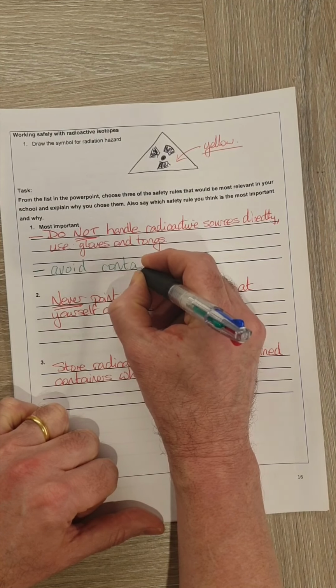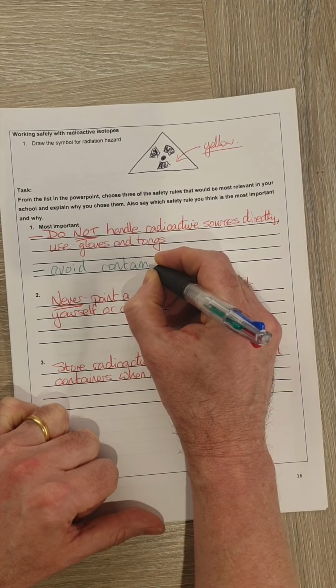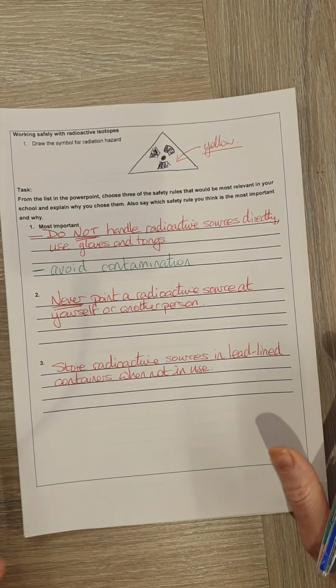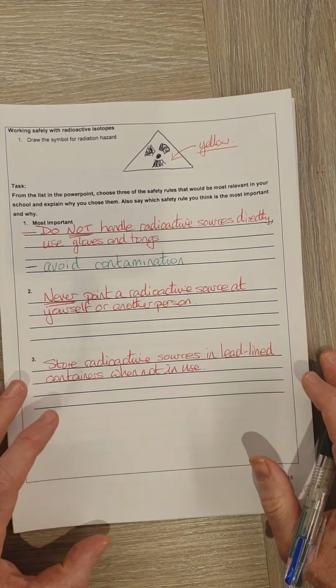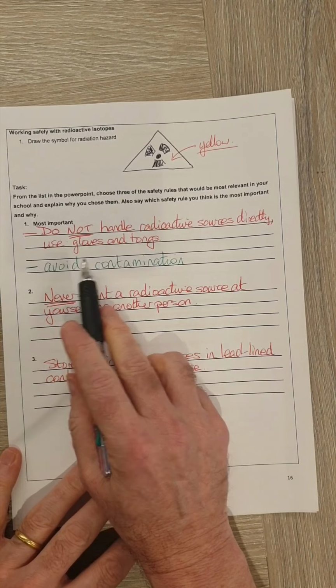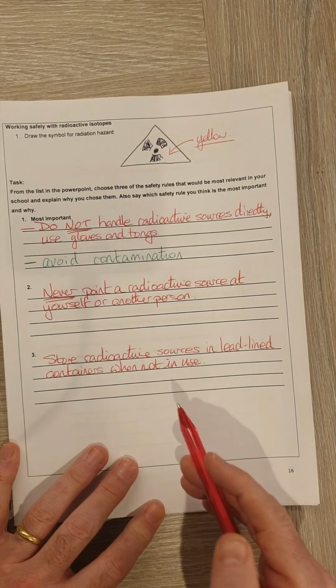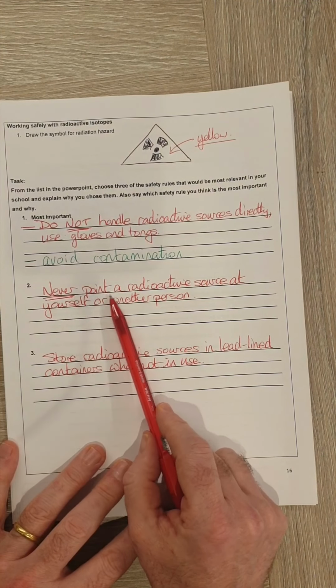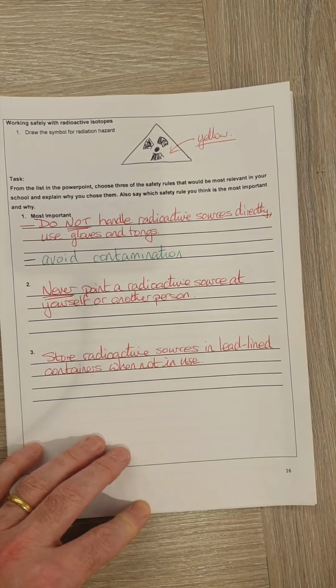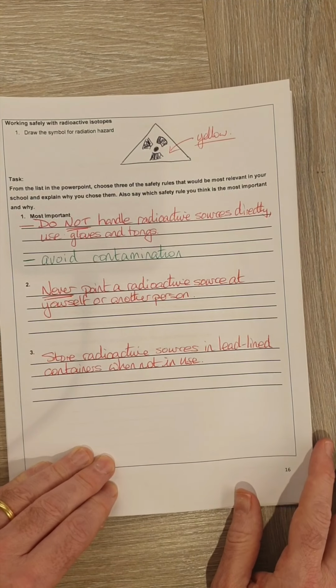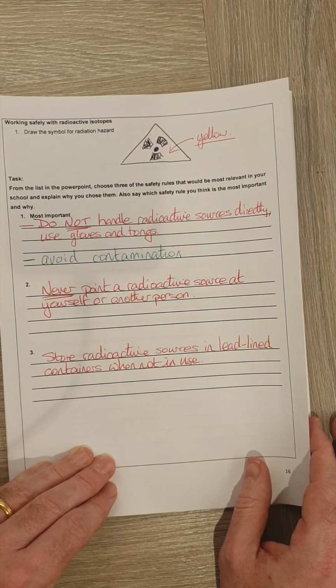We will see in a later lesson that contamination, where radioactive source comes onto your skin, is the most dangerous situation. So we need to avoid contamination by not handling the radioactive sources directly. Second rule, never point a radioactive source either at yourself or at another person. And the third one is to store radioactive sources in lead-lined containers when not in use.